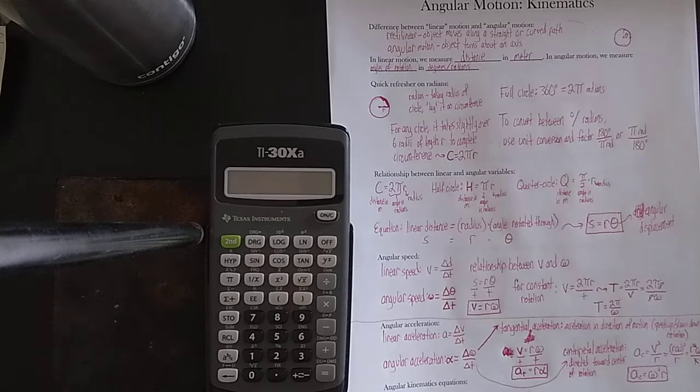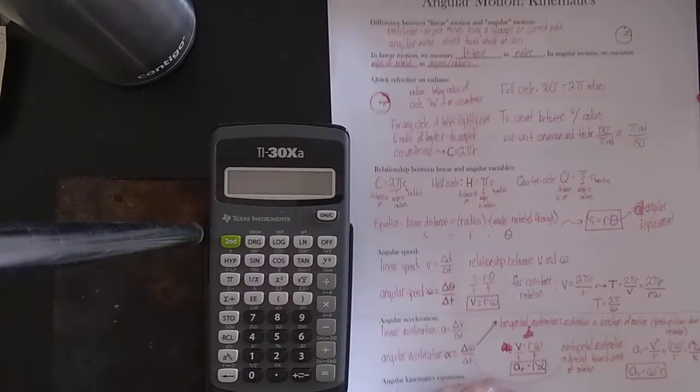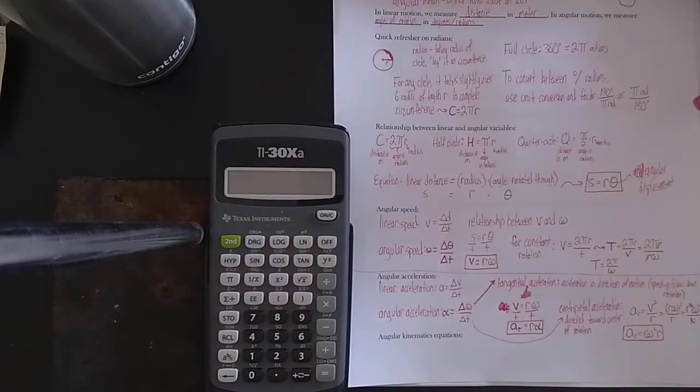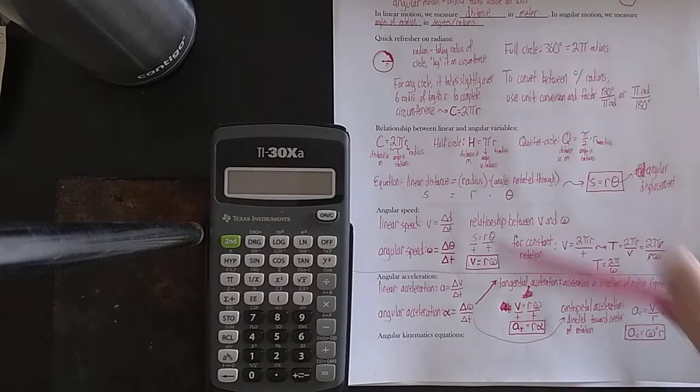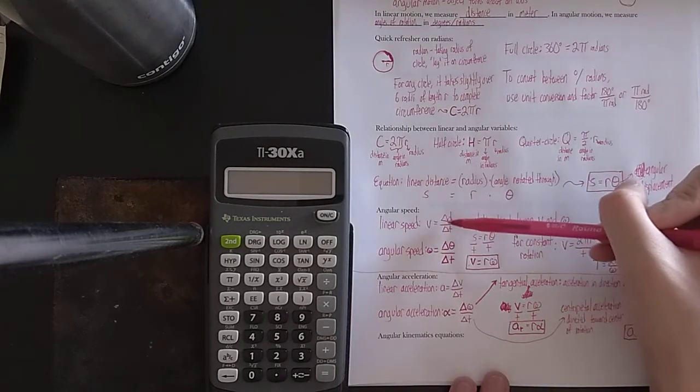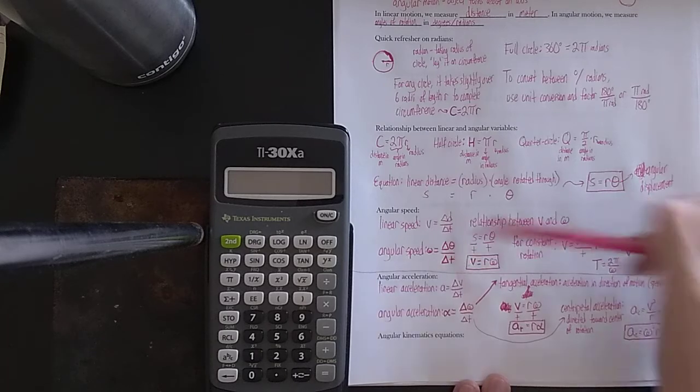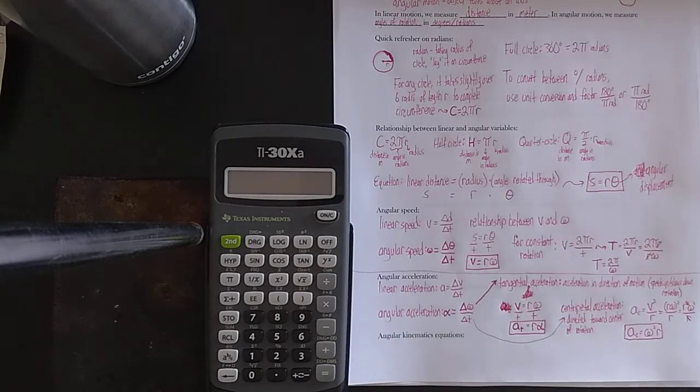The last thing I want to do is finish out showing how the linear equations have angular counterparts. You'll notice that linear speed equation looks very similar to angular speed equation. Linear acceleration equation looks very similar to angular acceleration equation. They just have different variables. Okay? They have the same basic meaning. It's just different variables to tell us whether we're talking about linear motion or angular motion.